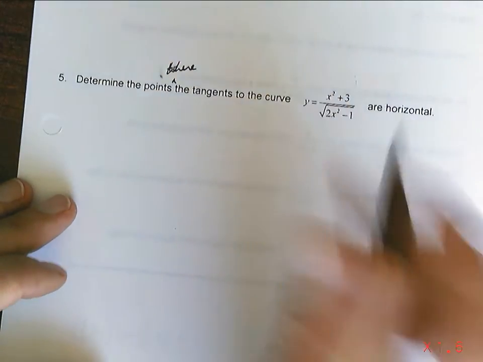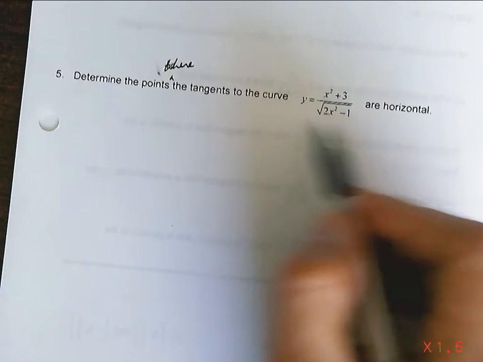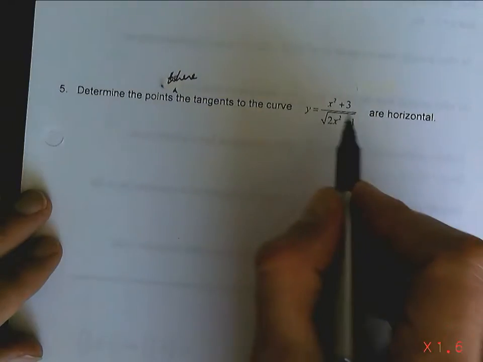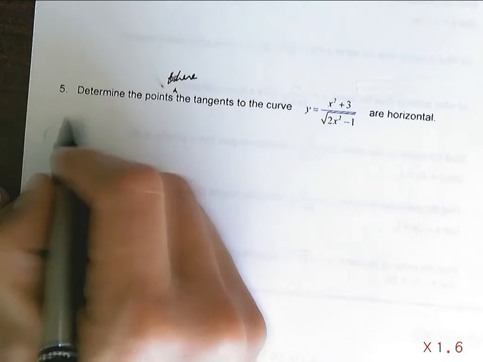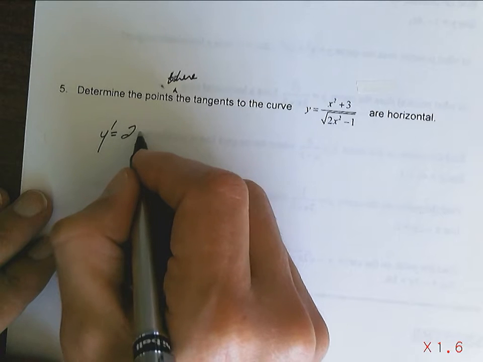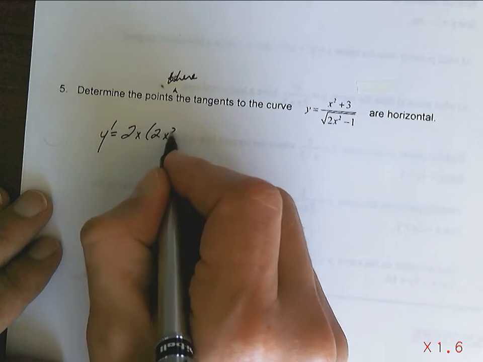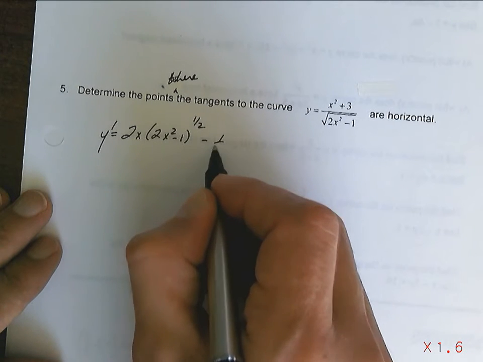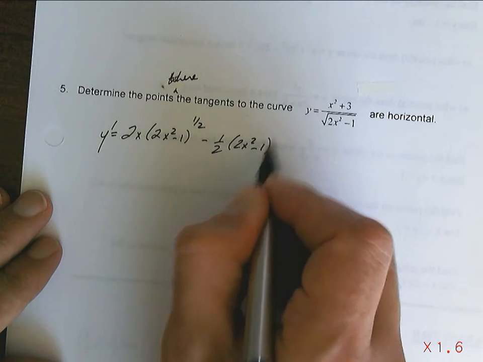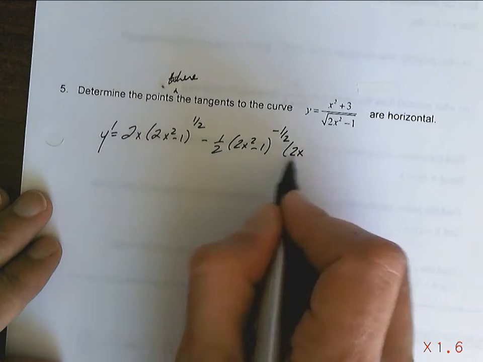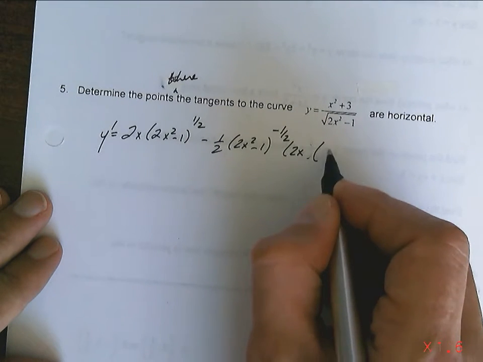There you go. Okay. And so I've got this interesting looking combination function here. I think I'm going to deal with it as a quotient rule. I'm going to take the derivative of the top, so it's going to be 2x, times the bottom, (2x squared minus 1) to the 1/2. So that's the derivative of the top times the bottom. Subtract the derivative of the bottom, which is (2x squared minus 1) to the negative 1/2, because it's 1/2 take away 1, times 2x. So now that whole thing is the derivative of the bottom times the top.